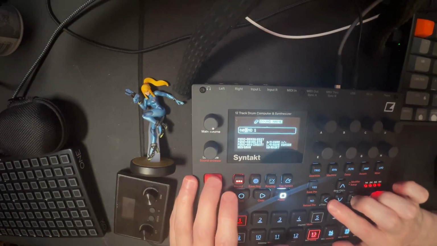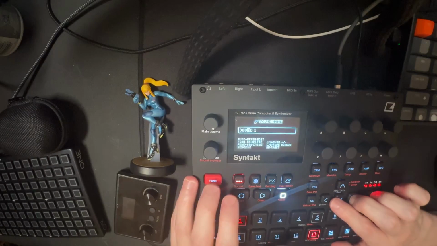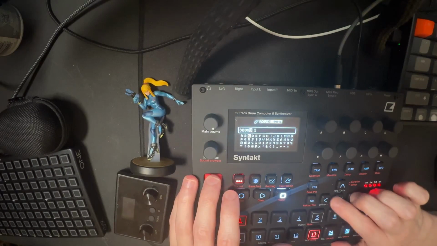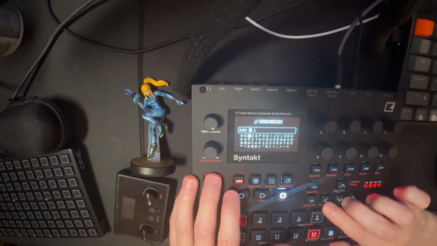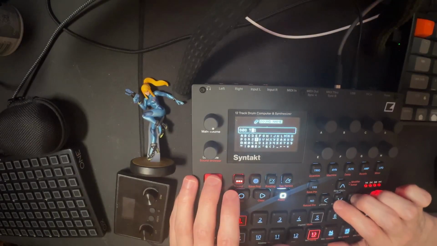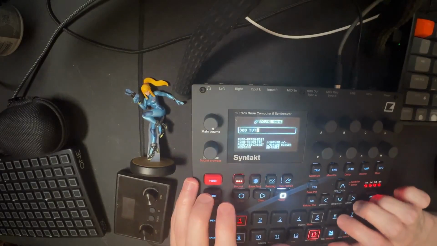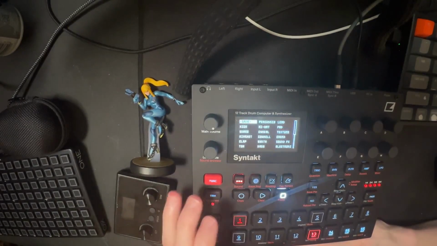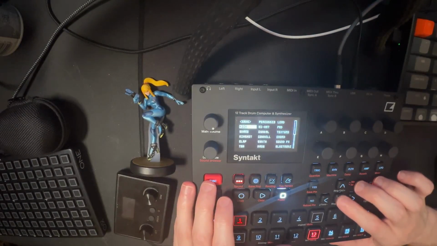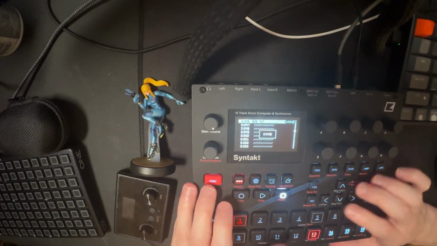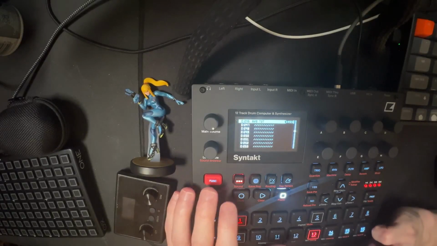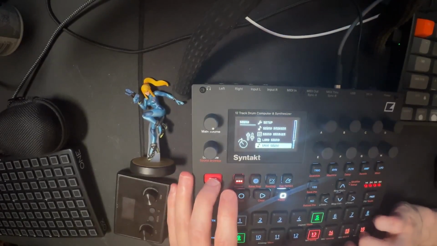Where's that 0 at? Oh, 8. We'll go back to this one, go space, and then we'll just type in T, U, T, 808 tut, and then we'll go yes. And then we can save this just as a base, wherever that is, and hit save.